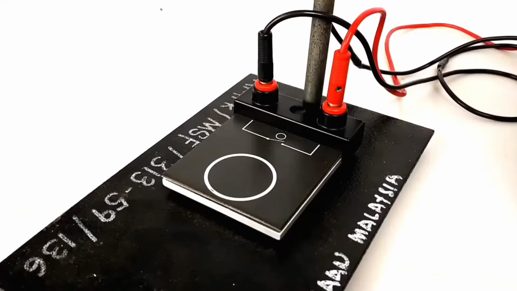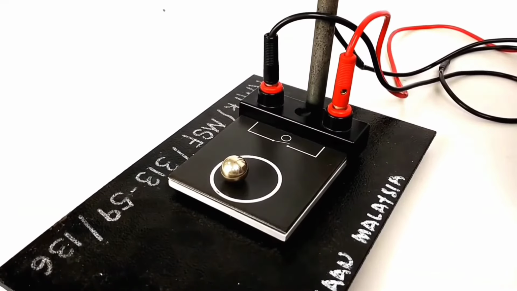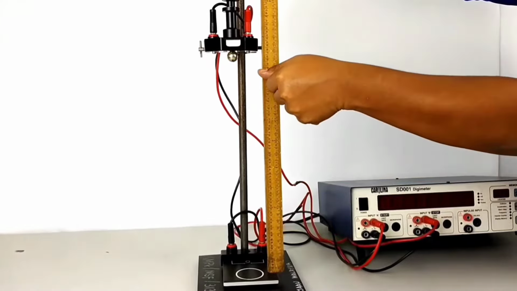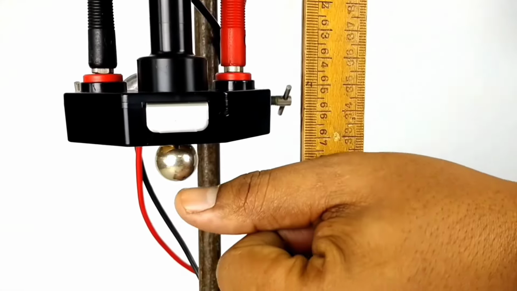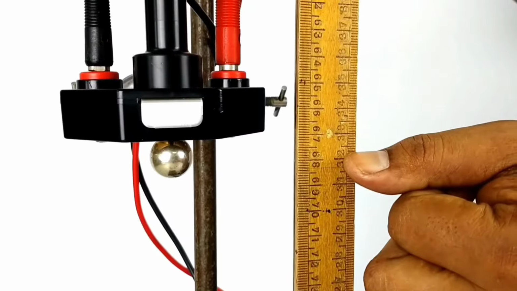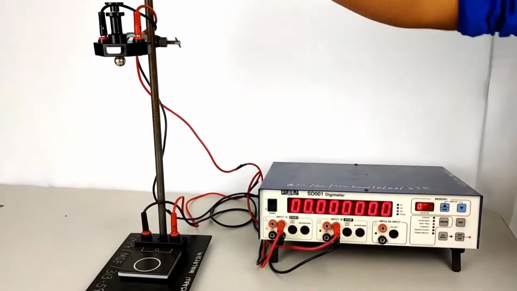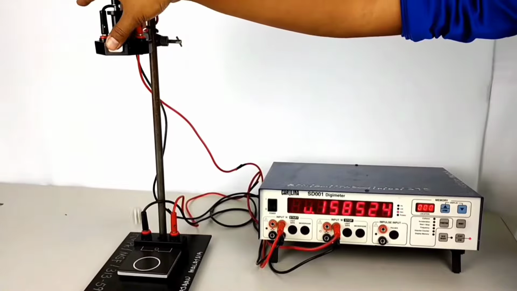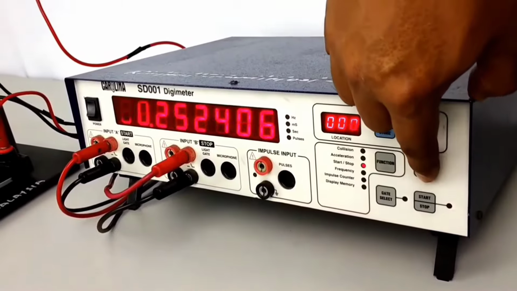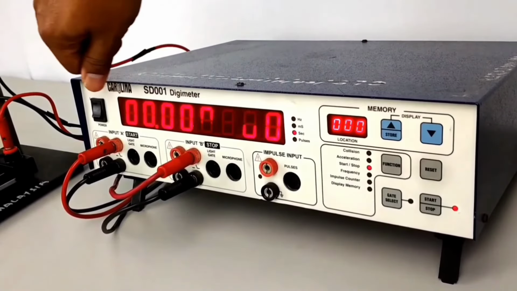When you release the ball, make sure the ball falls onto the white circle. The falling height is measured from the trapdoor to the steel ball. You are going to vary the height and measure the falling time. When you release the ball and the ball hits the trapdoor, the timer will give you the falling time. To clear the time, just press the reset button.